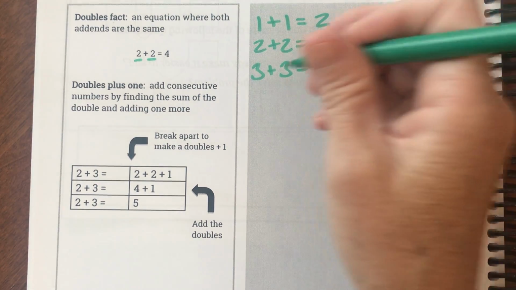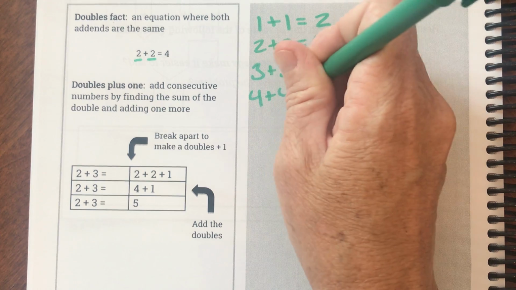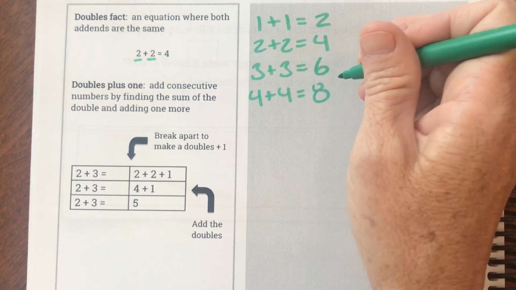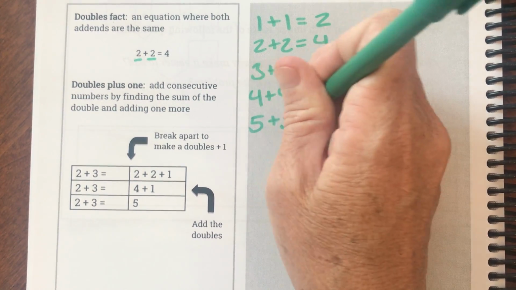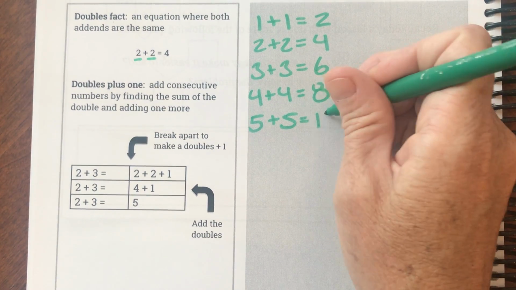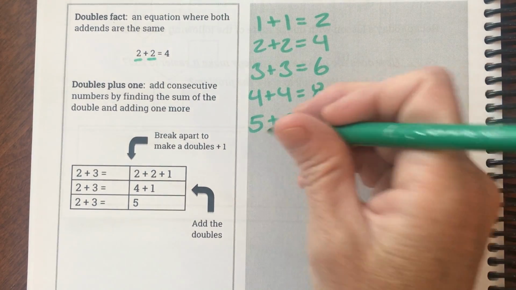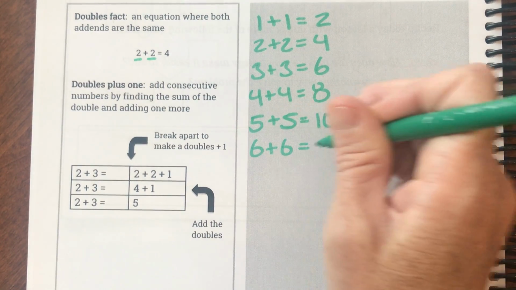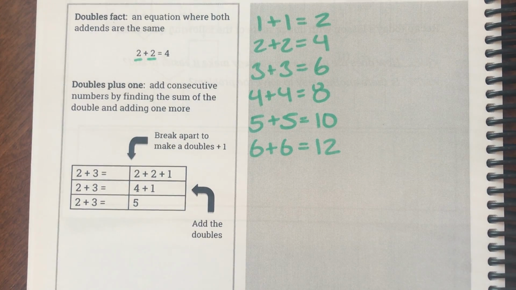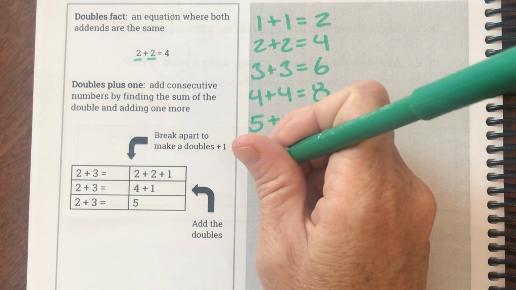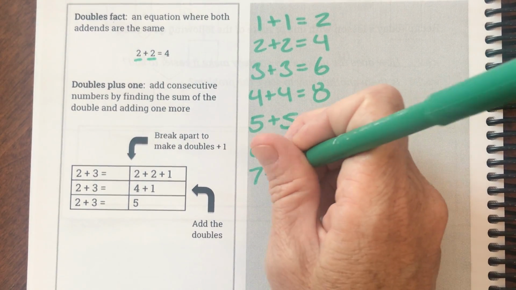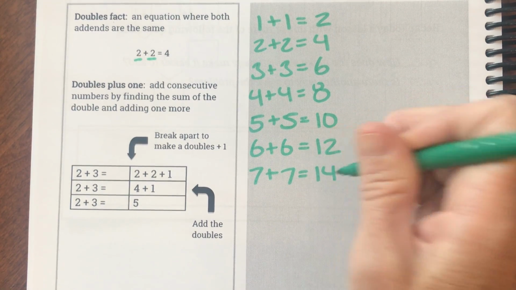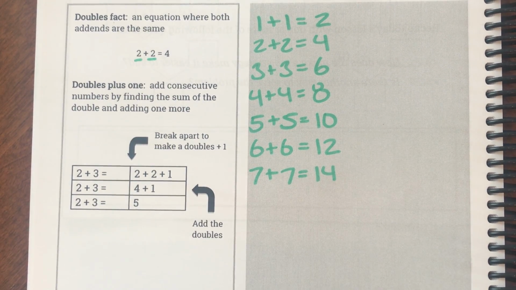We're going to write a whole bunch of them out here. 4 plus 4 would be 8. 5 plus 5 would be 10. 6 plus 6 would be 12. 7 plus 7 would be 14. We're getting pretty high into these doubles right now. It's getting harder. We could even do 8 plus 8.